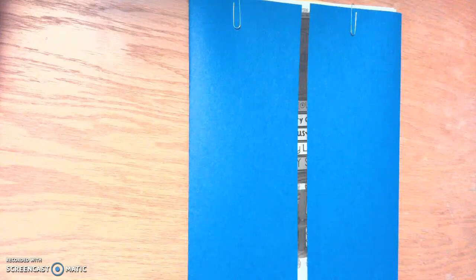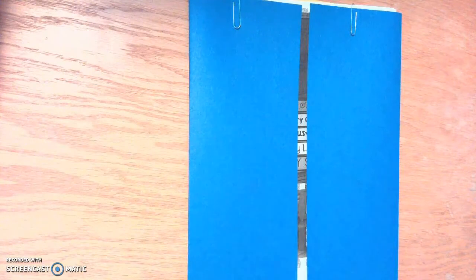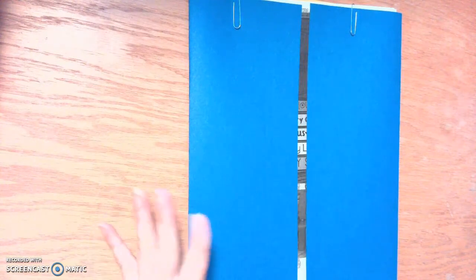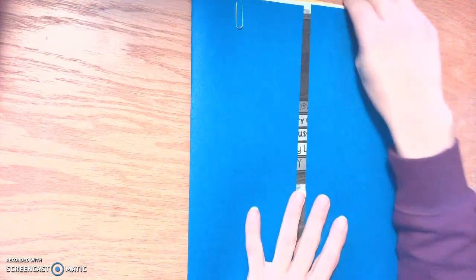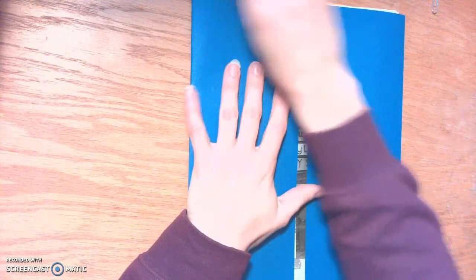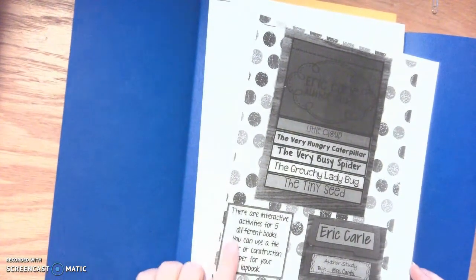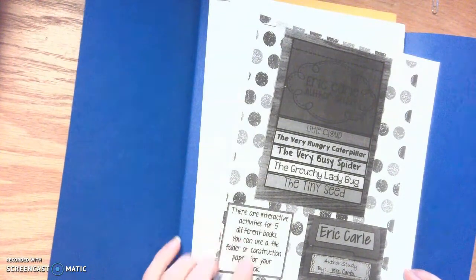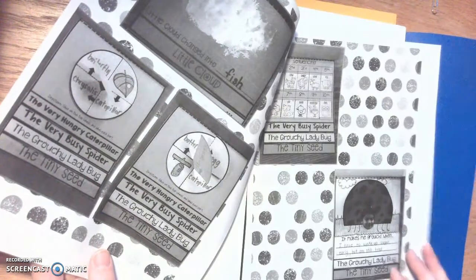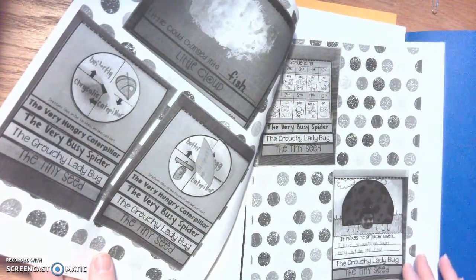Hey families, in your language arts packet you received something that looks like this, and this is your author study. When you get it, you're going to open it up like so. When you open it up, the first page inside are the directions for what you're going to do. These are going to be the five activities for the five different books that you're going to be studying. And then when you open it up, it's going to give examples of each one.